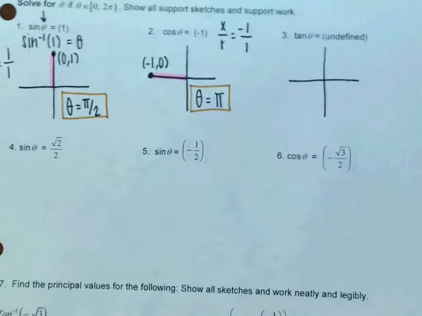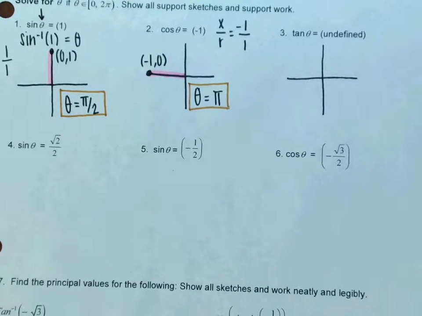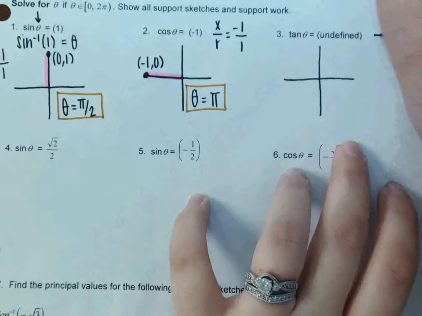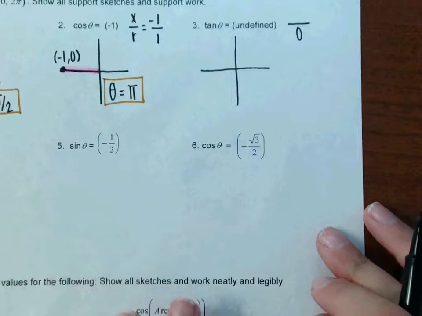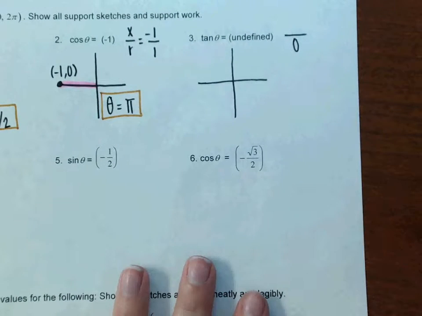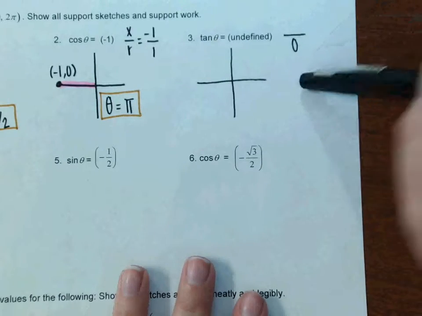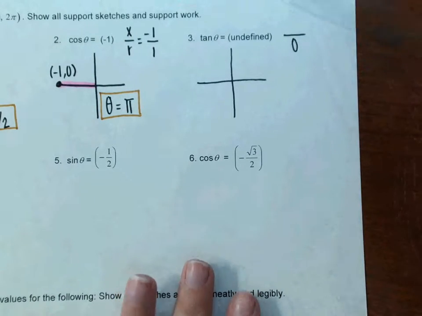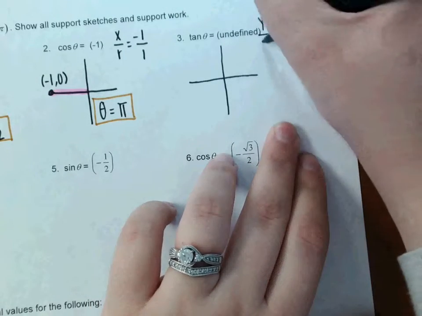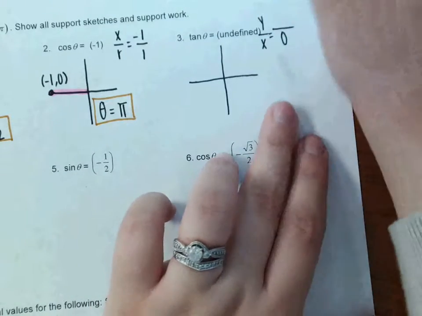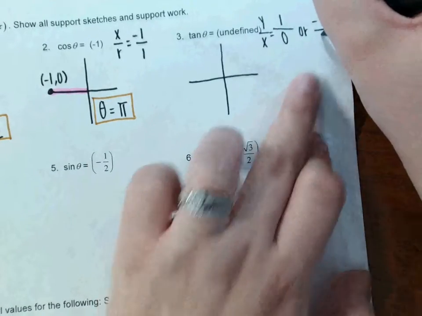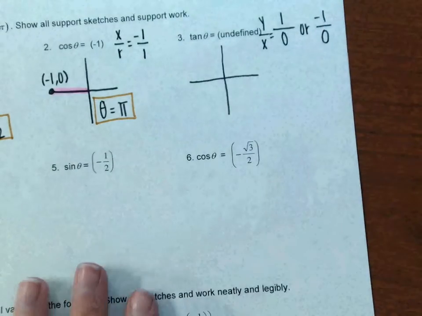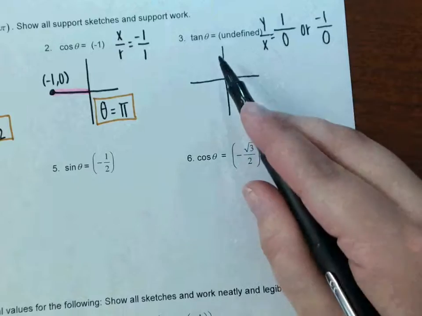Okay, last one on the top. Tangent theta equals undefined. So the only way to get a ratio that's undefined is if you have 0 in your denominator. The only reason we would have 0 in the denominator is if our top was 1 or negative 1. So our y over x is equal to 1 over 0 or negative 1 over 0, because both of those will reduce to undefined.